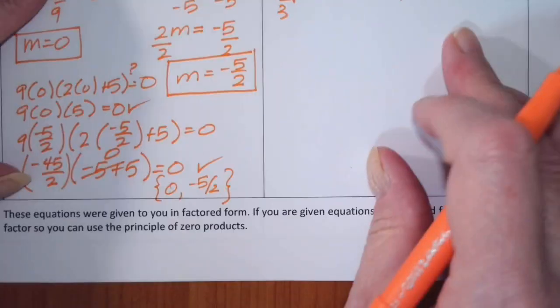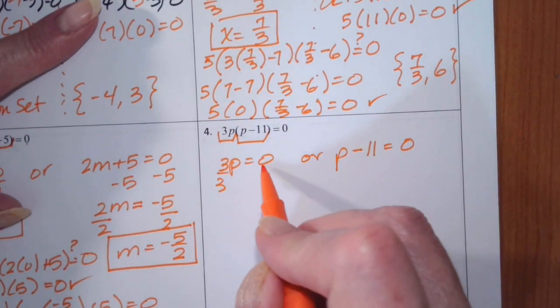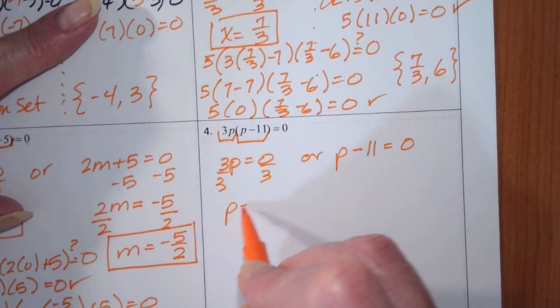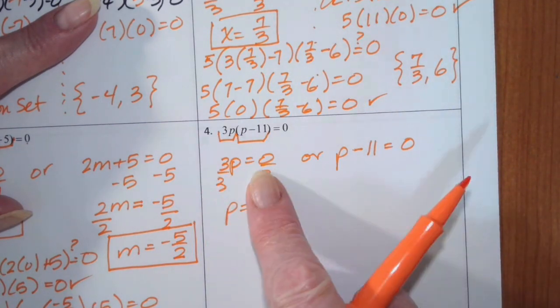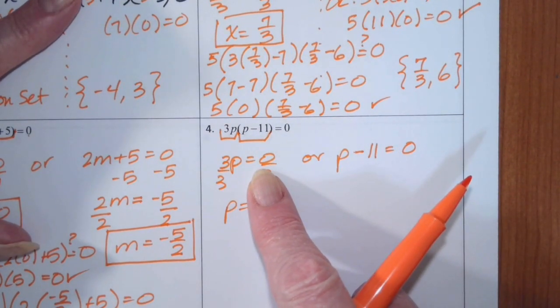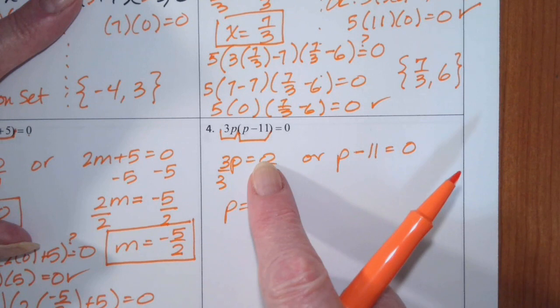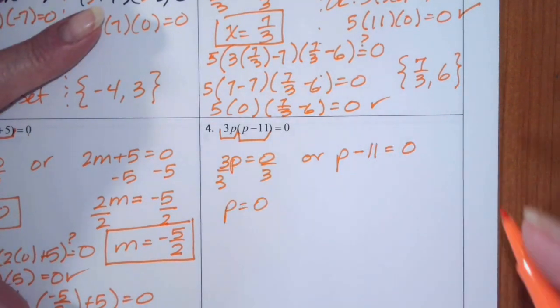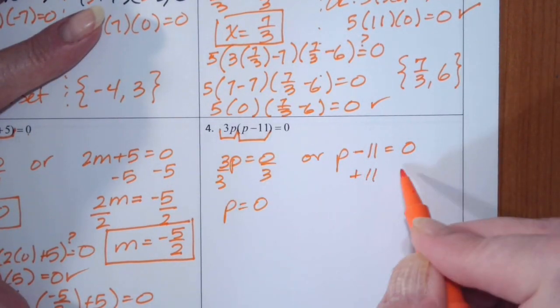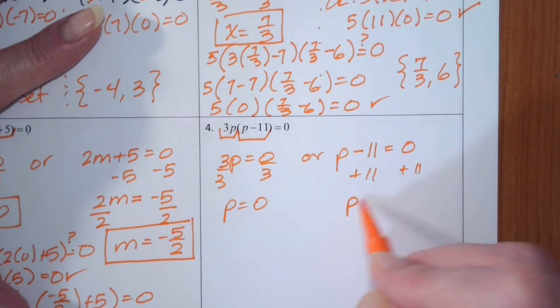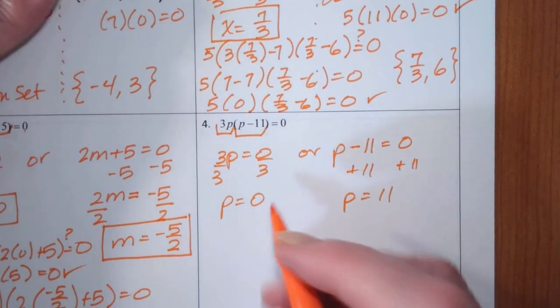Okay, if 3p equals 0, when I divide by 3, that tells me p is 0. Or you can just use the principle of zero products. If 3 times something equals 0, that has to equal 0. Here, if I add 11 to both sides, I get p is equal to 11.